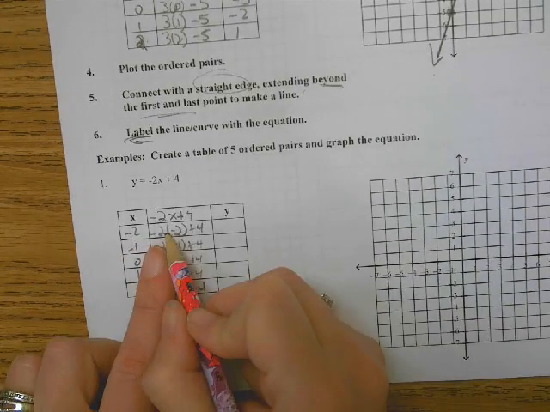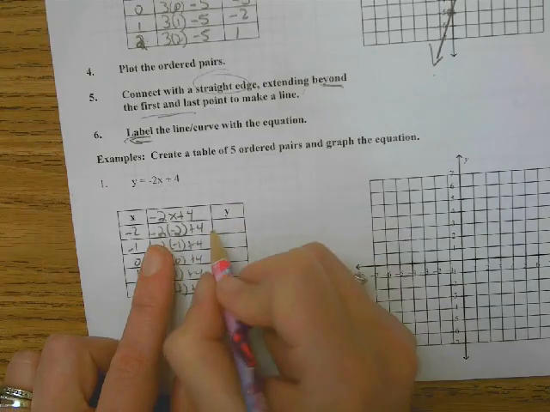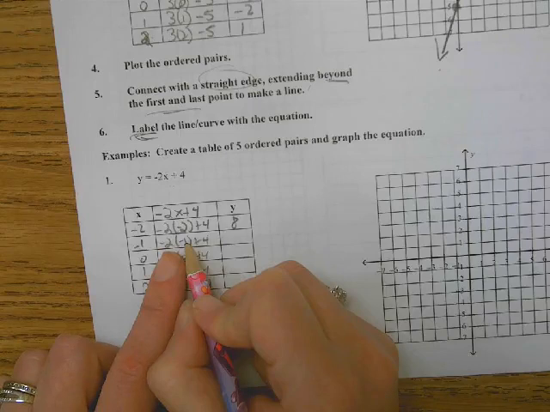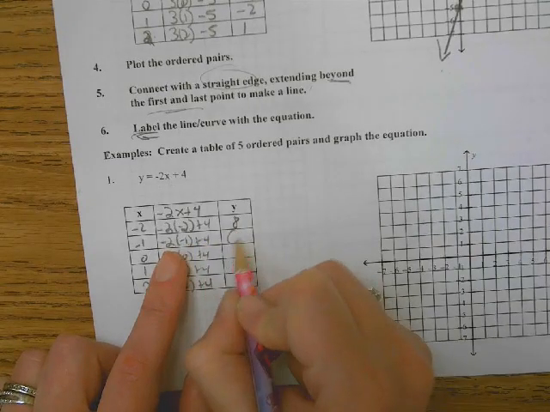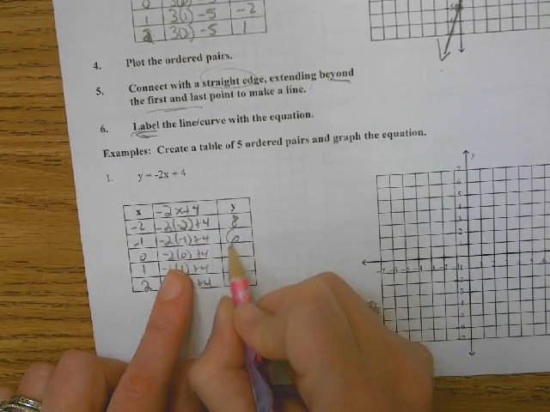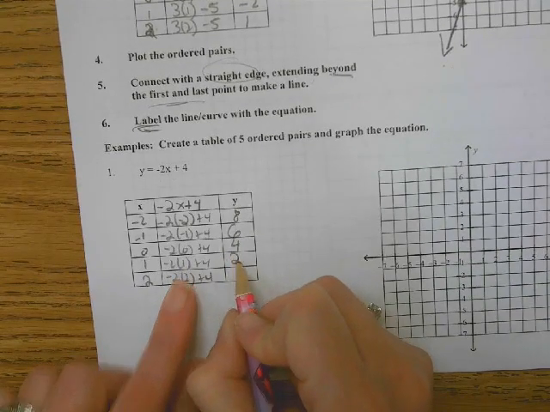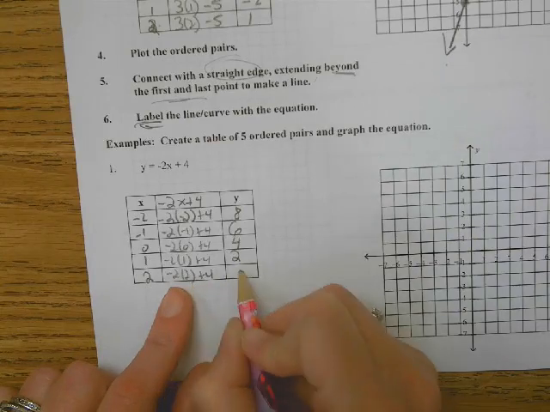So negative 2 times negative 2 is 4. 4 plus 4 is 8. Negative 2 times negative 1 is 2. 2 plus 4 is 6. 0 plus 4 is 4. Negative 2 plus 4 is 2. Negative 4 plus 4 is 0.